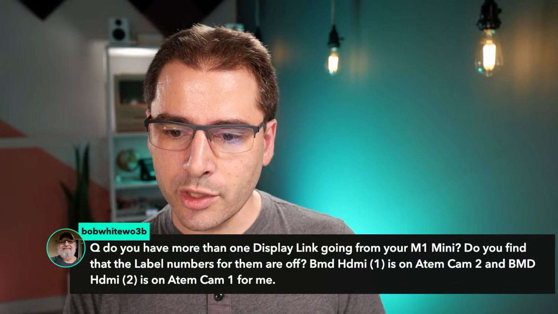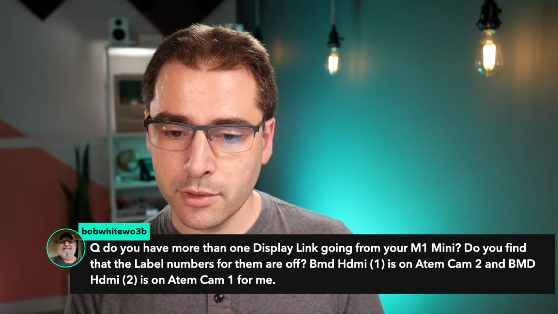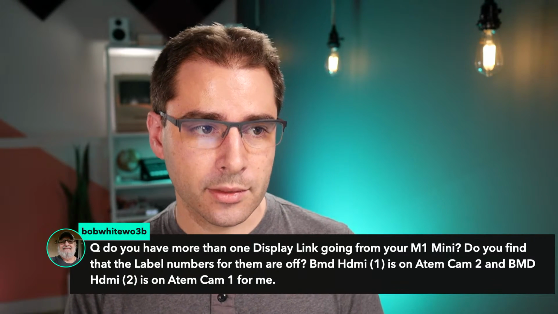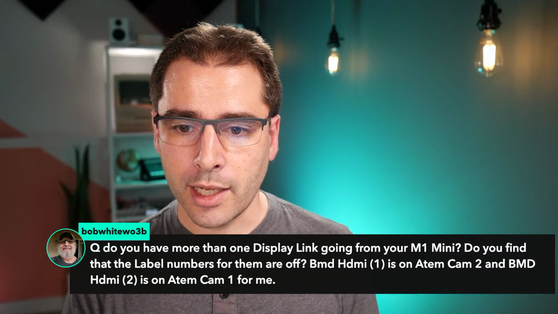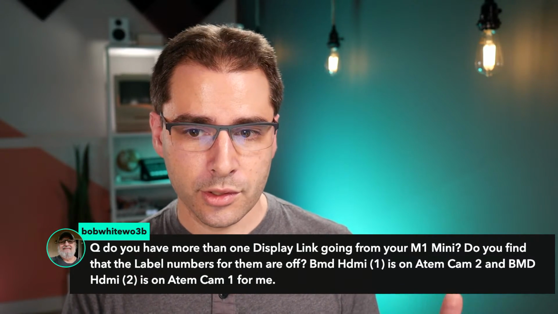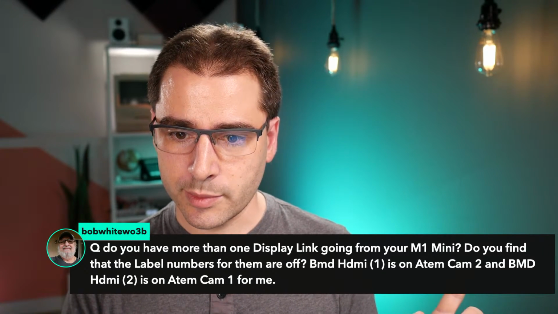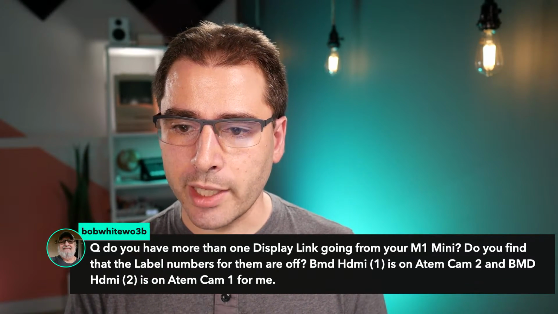Here's an interesting question. Do you have more than one display link going from your M1 Mini? Do you find that the label numbers for them are off? I have 2, because the M1 Mini only supports 2 displays, which is so silly. So yeah, my numbers are off.